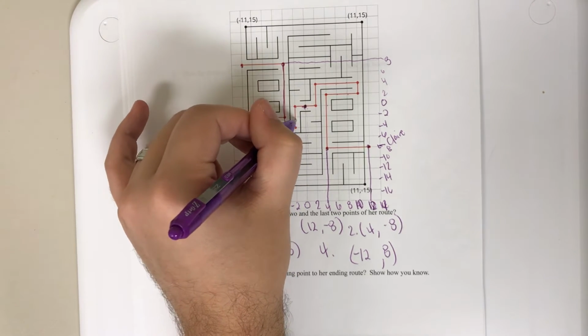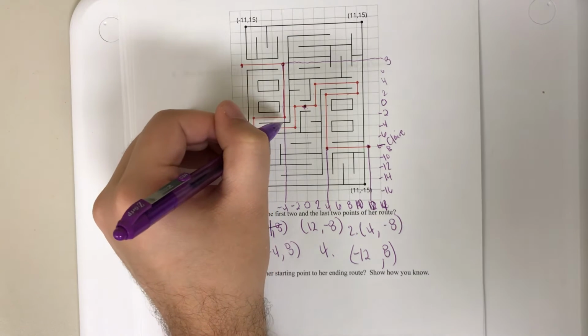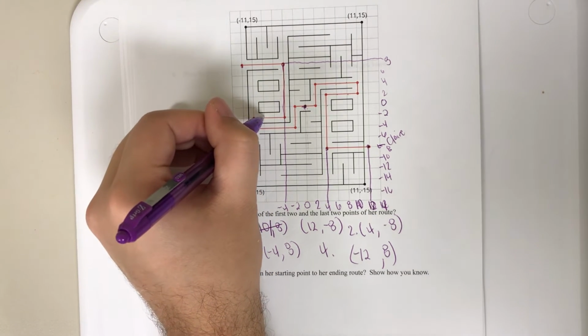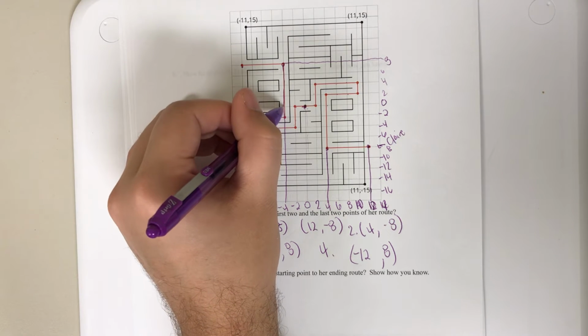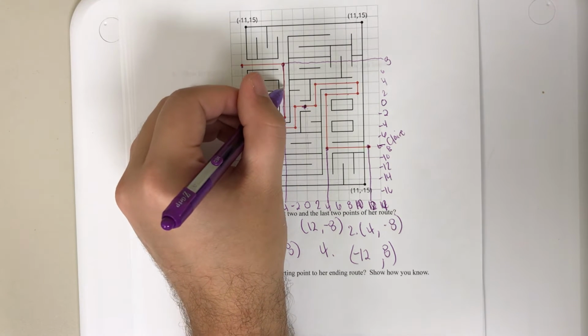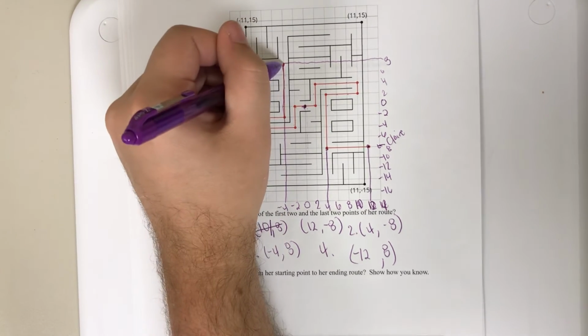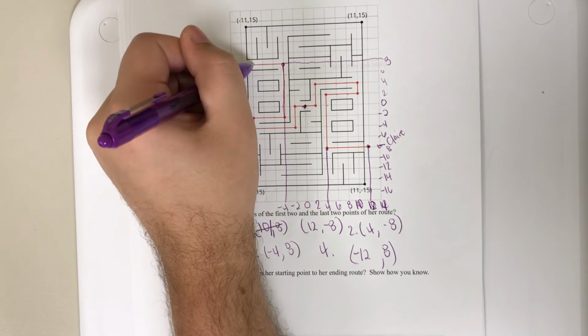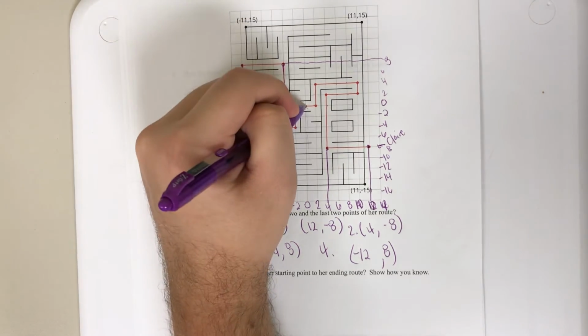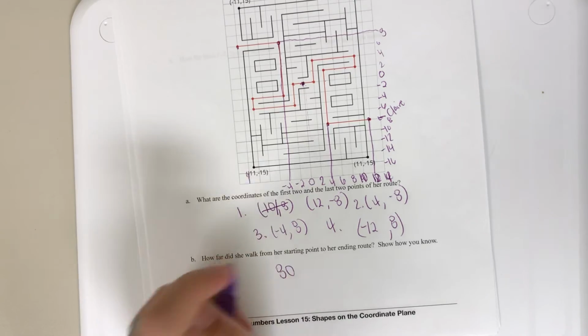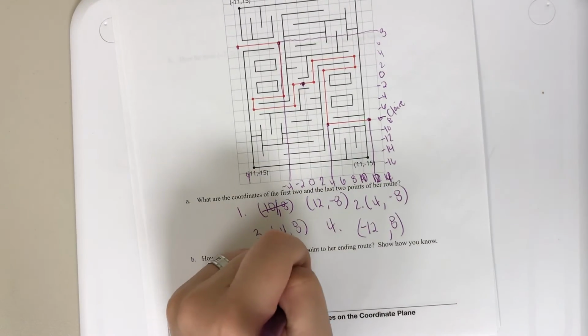42, 44, 46, 48, 50, 52, 54, 56, 58, 60, 62, 64, 66, 68, 70, 72, 74, 76, 78, 80. Yeah, so 40 steps to the center. So 80 steps, or 80 units.